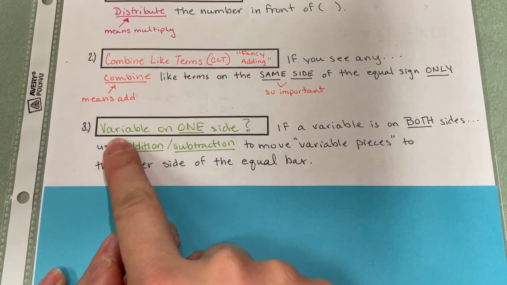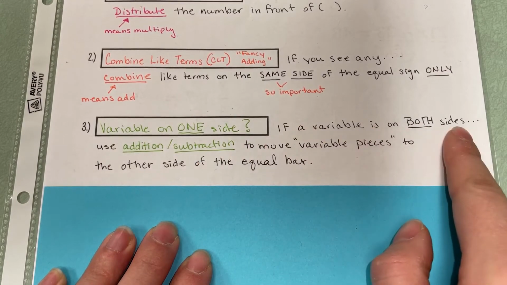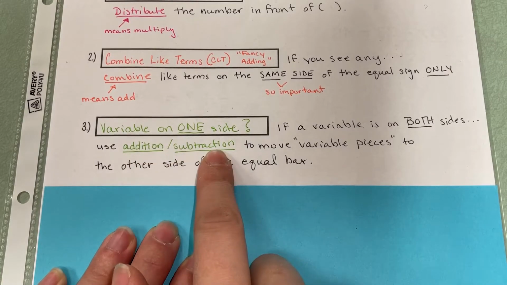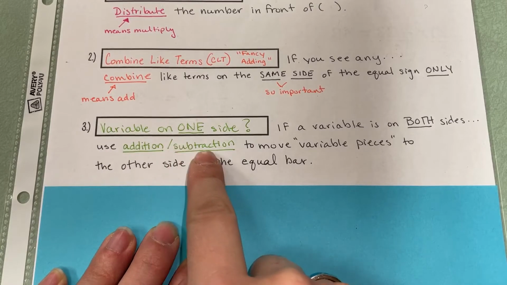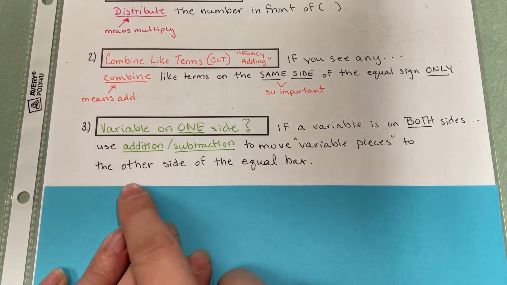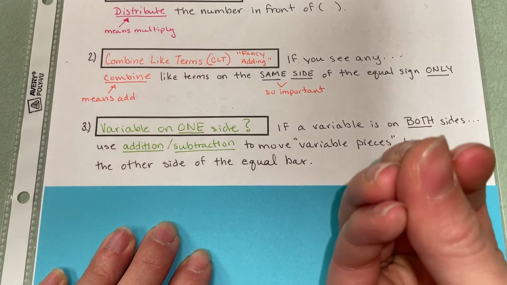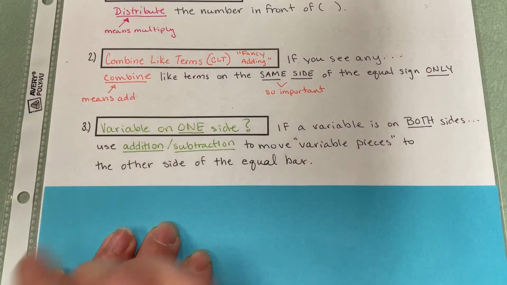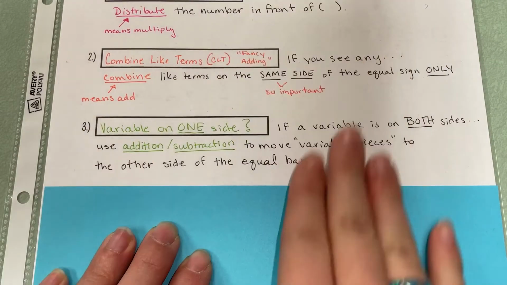Next up is the variable on one side. If a variable is on both sides, then we are going to use addition or subtraction. I'm going to say that again. You can use addition or subtraction to move the variable pieces to the other side of the equal bar. So you're taking the entire piece that's got the variable, its number, and you're moving it to the other side using addition or subtraction. No multiplication, no division, right here.